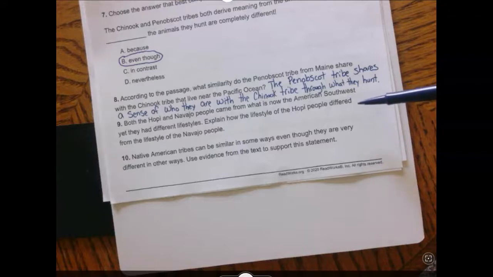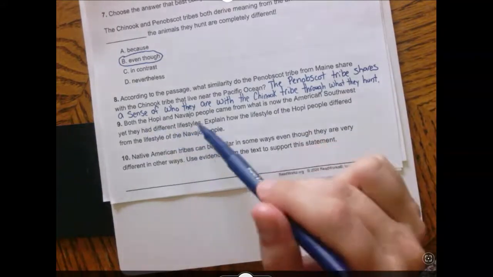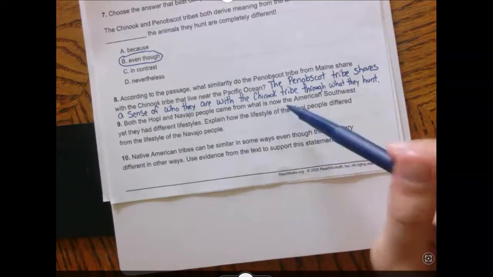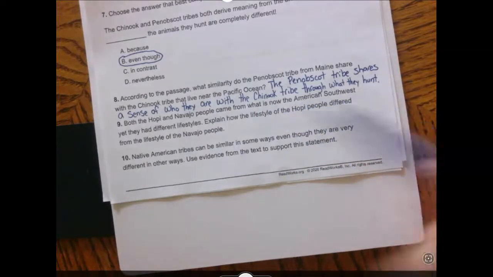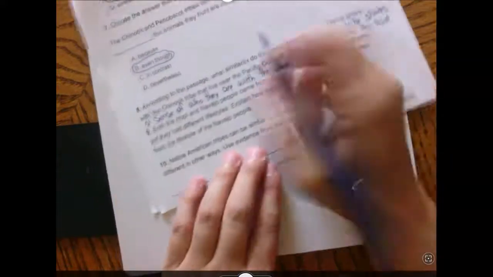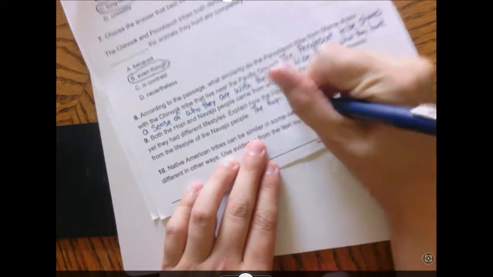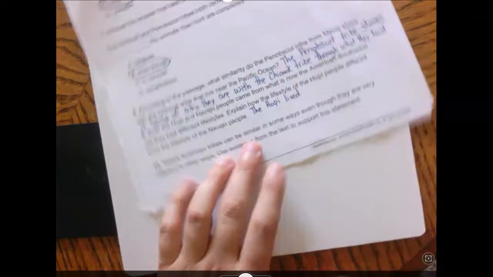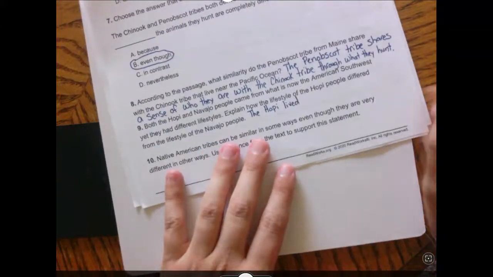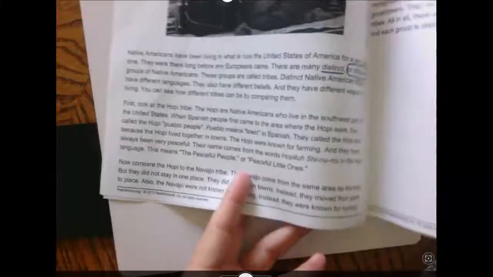Both the Hopi and the Navajo people came from what is now the American Southwest, yet they had different lifestyles. Explain how the lifestyle of the Hopi people differed from the lifestyle of the Navajo people. So how did the Hopi people live? So the Hopi, did they live in permanent housing or did they move around from place to place? For that, you can go back to the second paragraph right here and you can reread it.